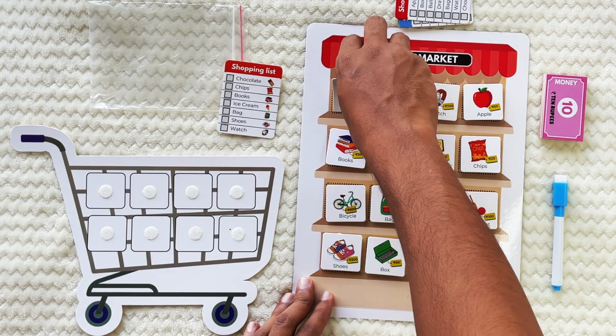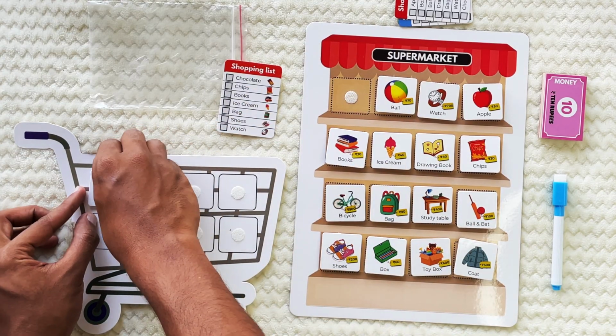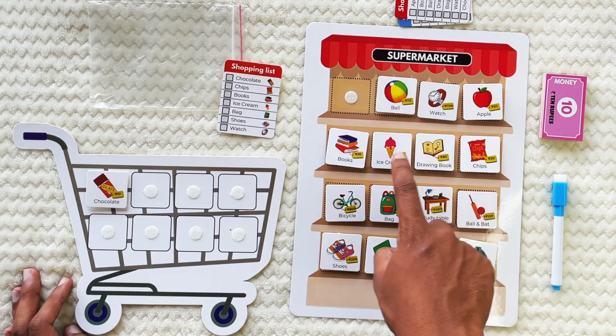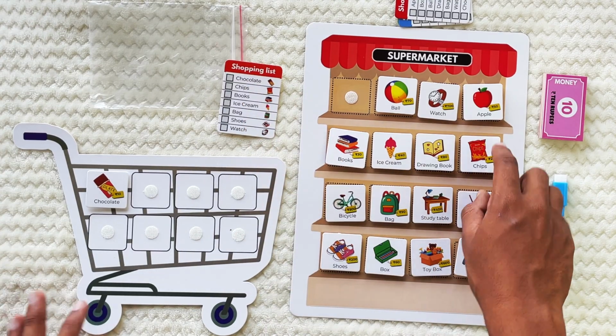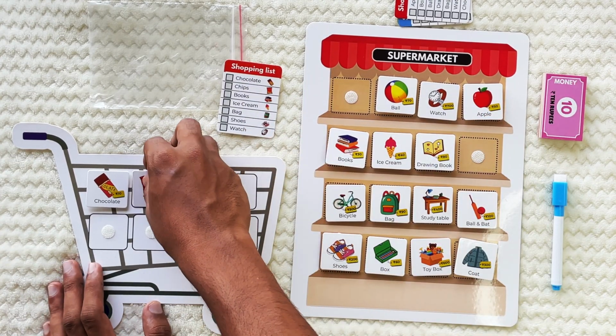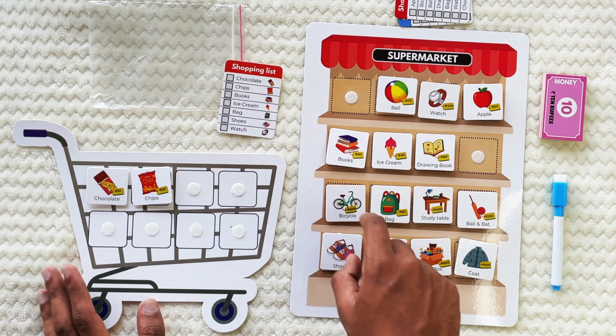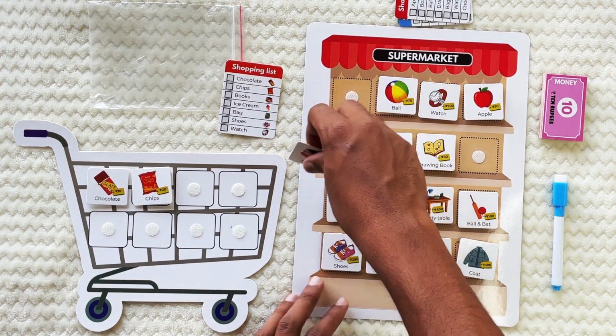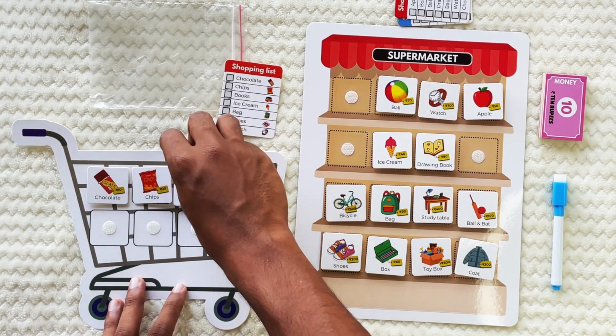Step 4. Adding items to the cart. First, we pick chocolate from the shelf and place it in the cart. Then, we move on to the next item, chips, followed by books, ice cream, and so on, until all the items on the shopping list are in the cart.